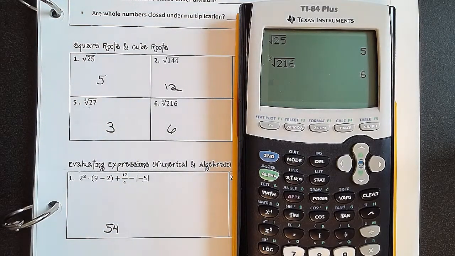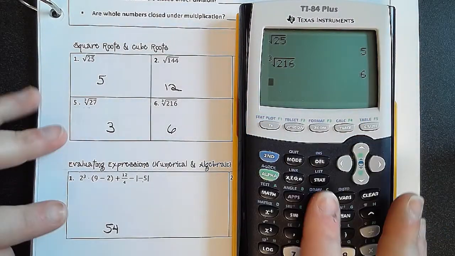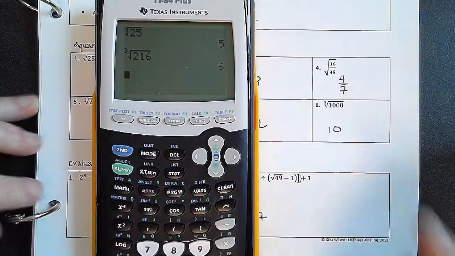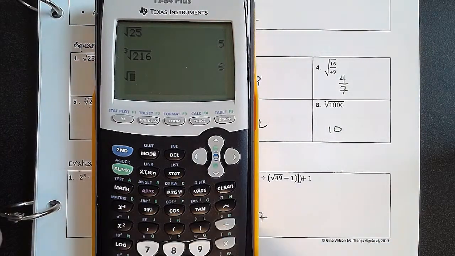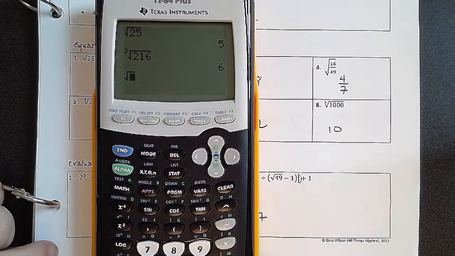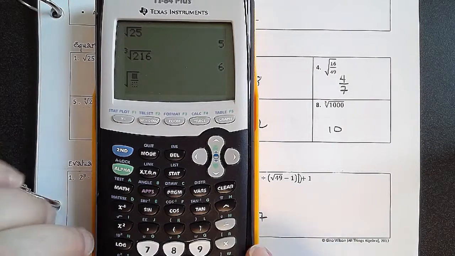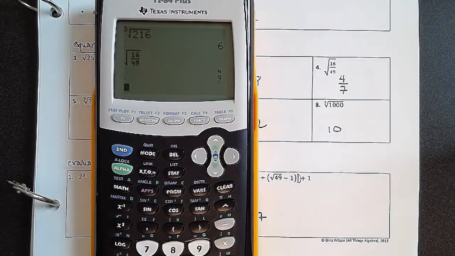The other thing I wanted to show you was being able to create a fraction. We have to do fractions a lot in this, and one of the easiest ways to do that is to use your alpha y equals key. So if I wanted to take the square root of 16 divided by 49, I'm going to go ahead and press second x squared. I want a fraction in here. So I'm going to do alpha y equals, and I'm going to put 16 over 49. Okay? And I get 4/7.